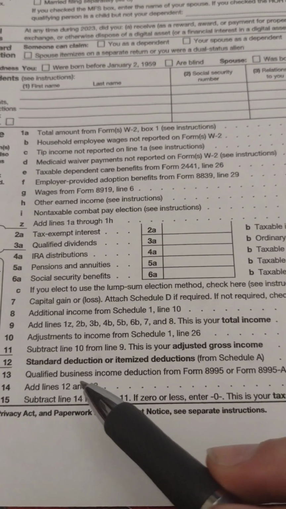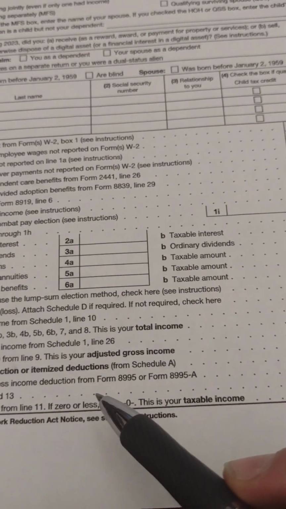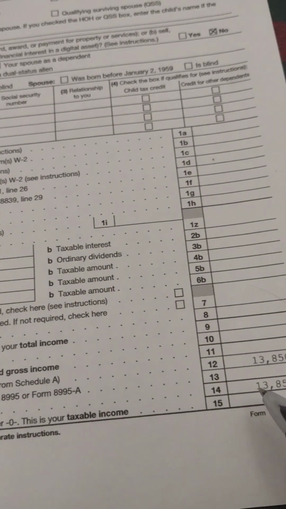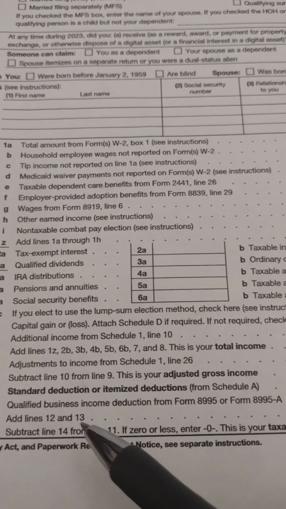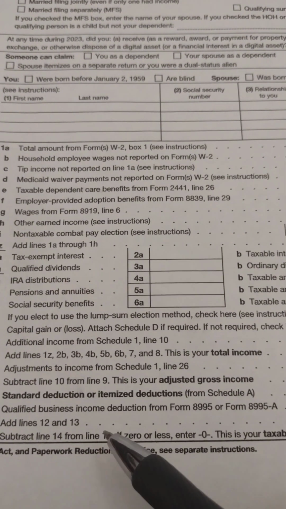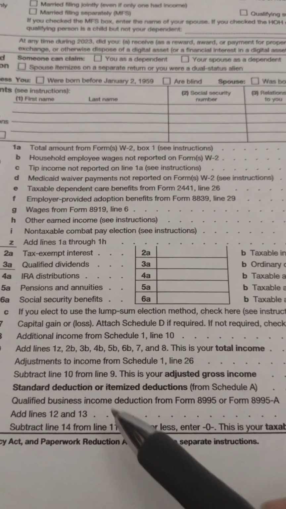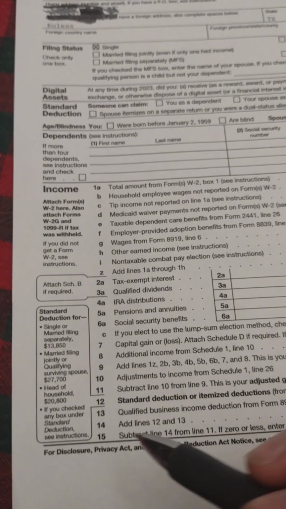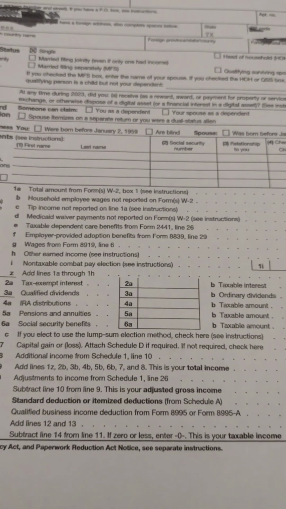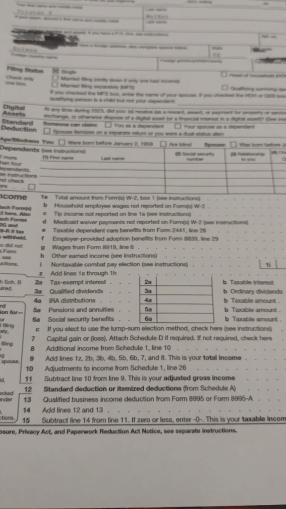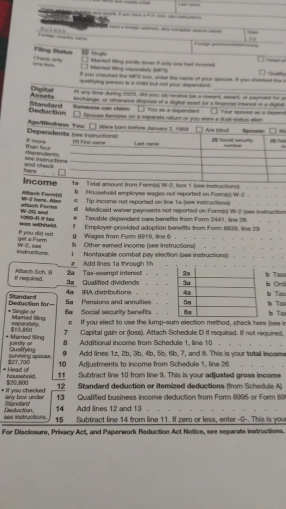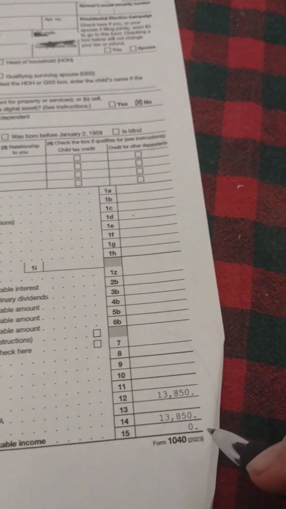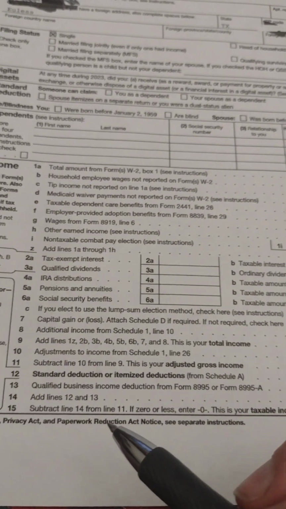If we go down here, qualified business income deductions. Sorry about that, I blanked. So this is basically anything that can be taken off. You're going to add those up, and it's going to go down there, basically. Okay.